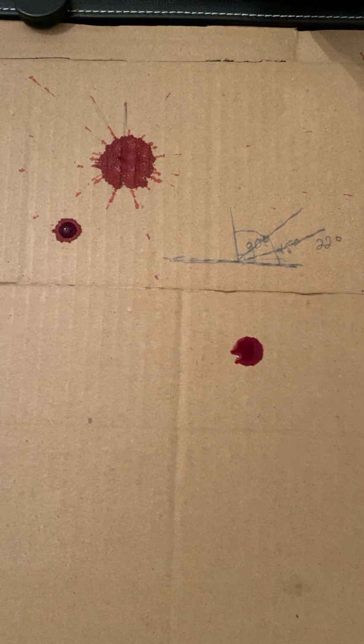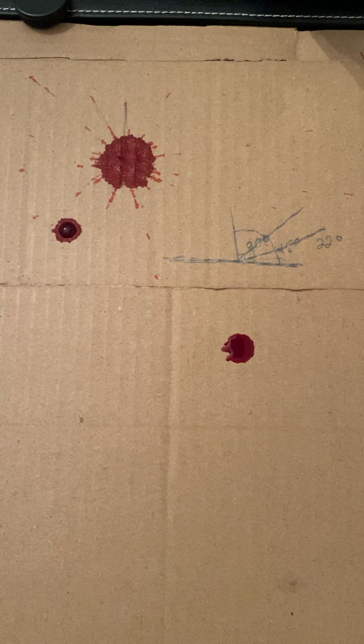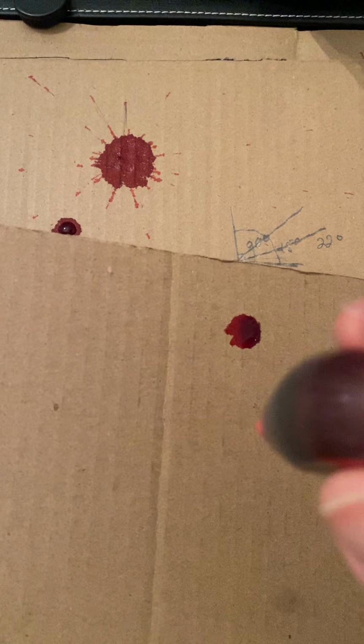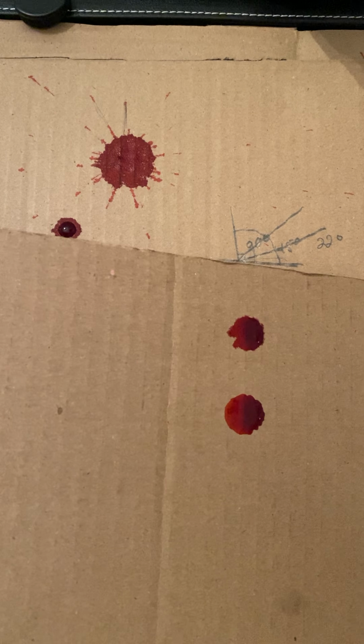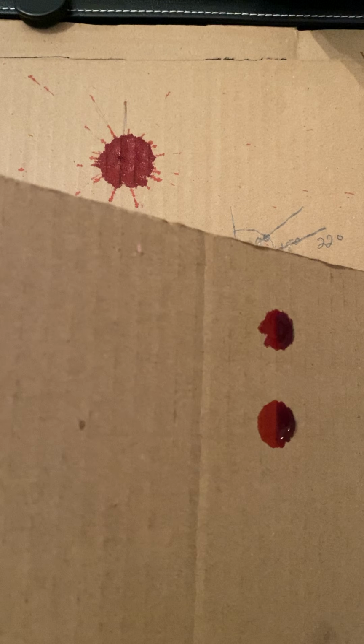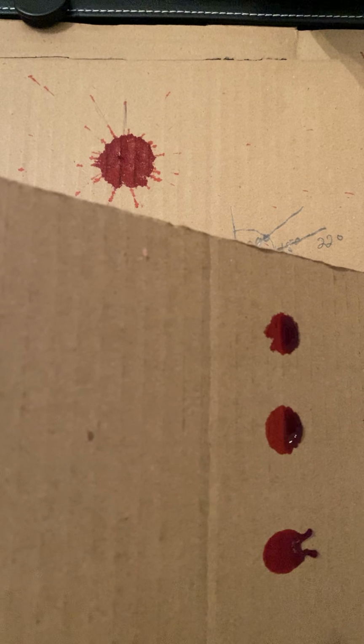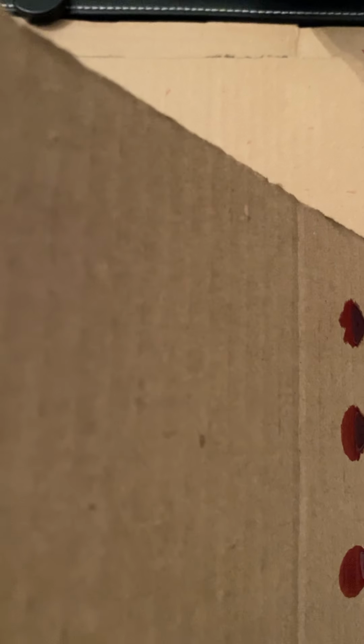Now, to change the angle, I'm basically lifting up the cardboard here. I don't know if you can see what I'm doing. To about a 45-degree angle-ish, and about the same height. Now I'm going to go up a bit more. Go up a bit more.